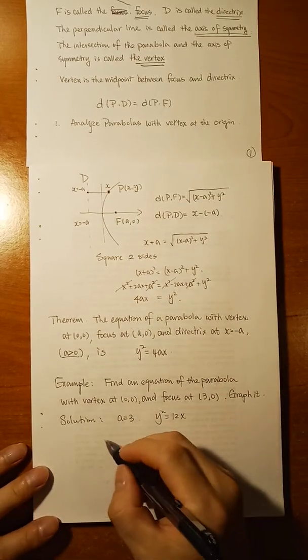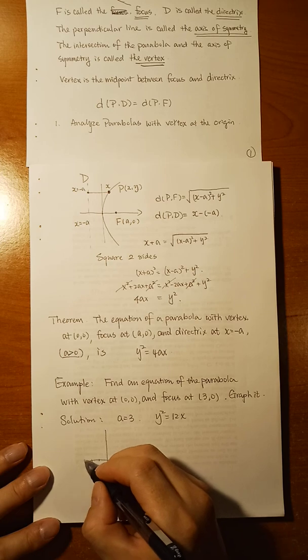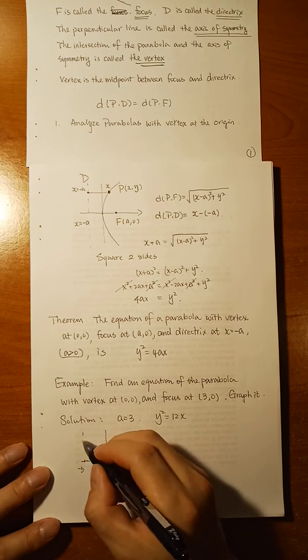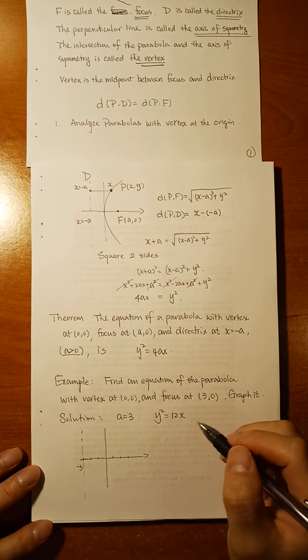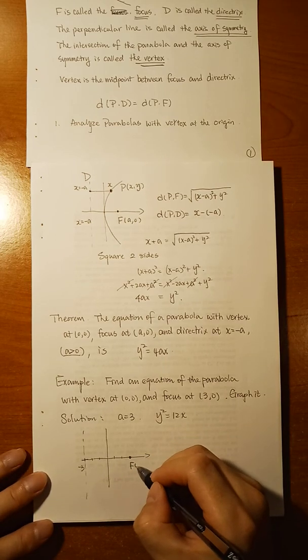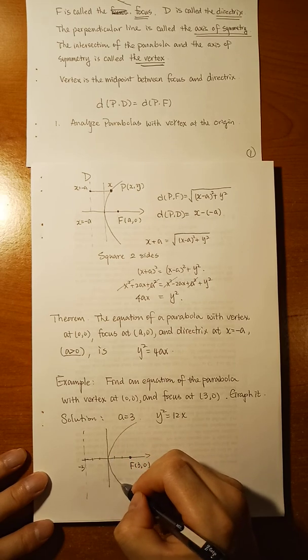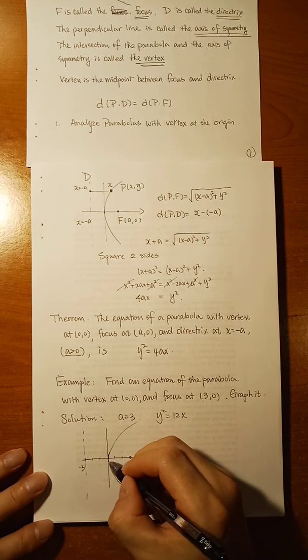Graph it. Well, 1, 2, 3. It's negative 3, so the directrix is at x equal to negative 3. Focus is at (3, 0). The vertex is at the origin, so the parabola looks like this.